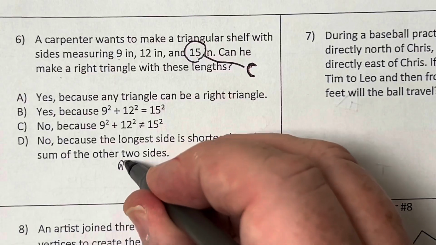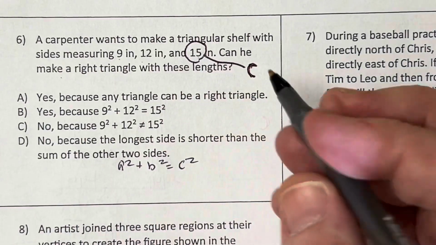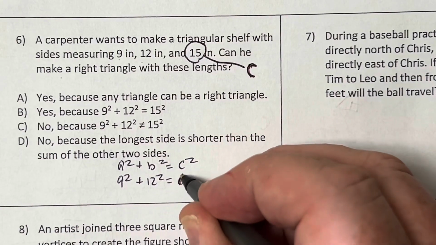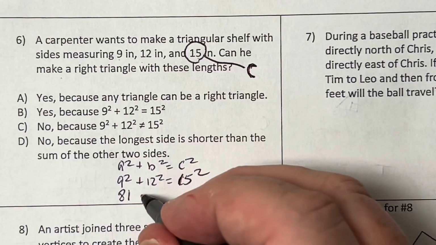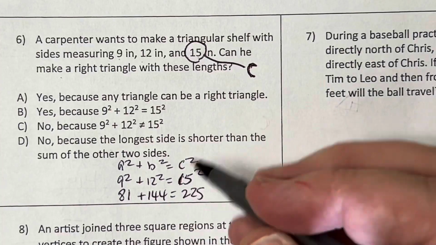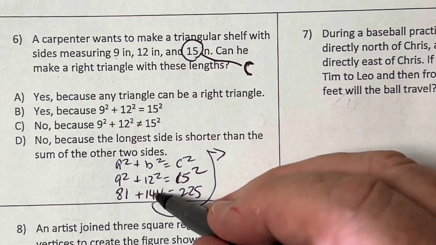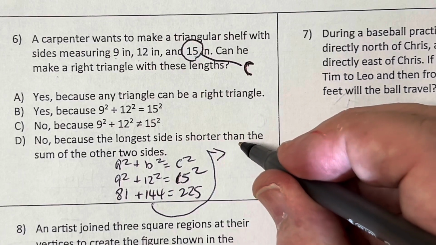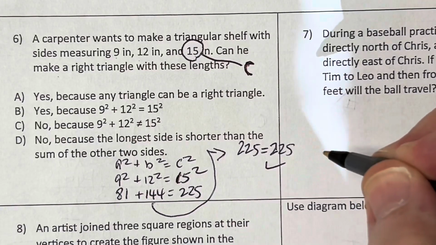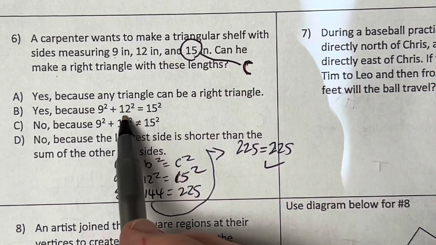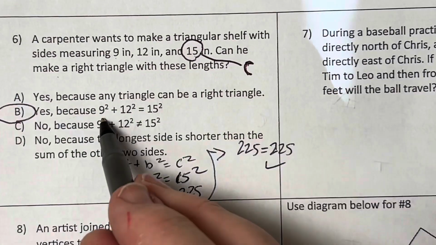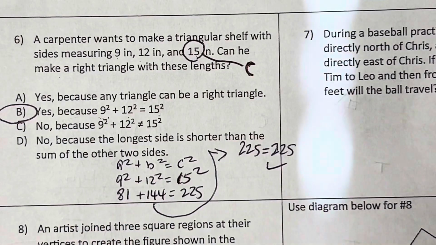So we have a squared plus b squared equals c squared. We're going to do 9 squared plus 12 squared is 15 squared. So that is 81 plus 144. 15 squared is 225. 81 plus 144 is 225. So 225 equals 225, so that does work out. It is a right triangle, so we're going to circle yes, because 9 squared plus 12 squared equals 15 squared.